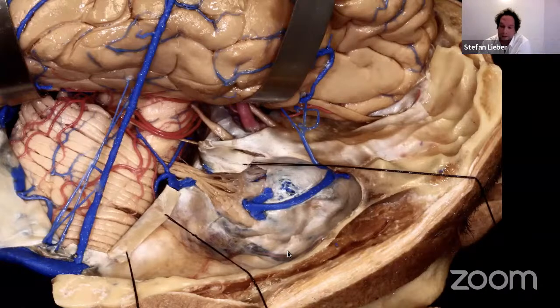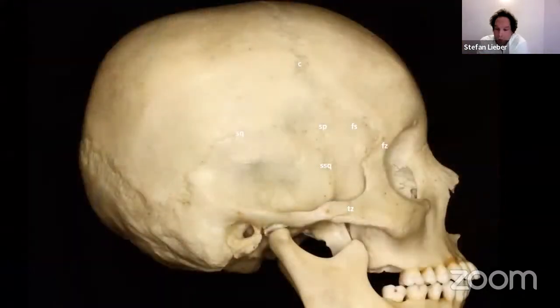This again being the entry into the middle fossa as described by Yasargil, the extension in the subtemporal region for the anterior petrosectomy, medial lateral wall of the cavernous sinus, access to the orbit, and then the frontal extension for lateral mini approaches into the anterior cranial fossa. So of course we're dealing with the anatomy, which is known.